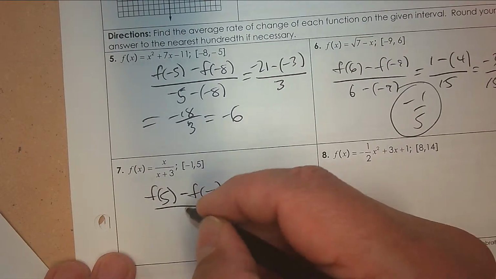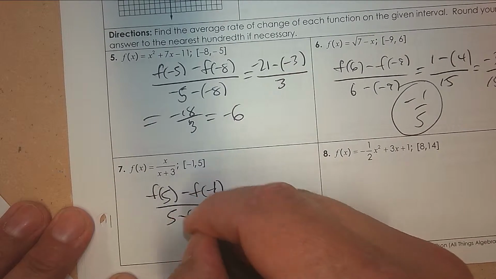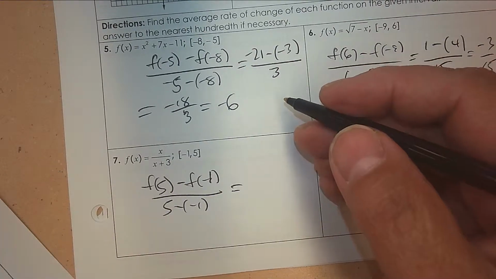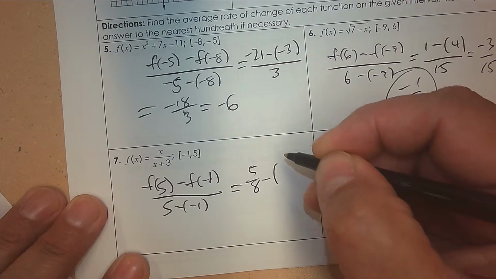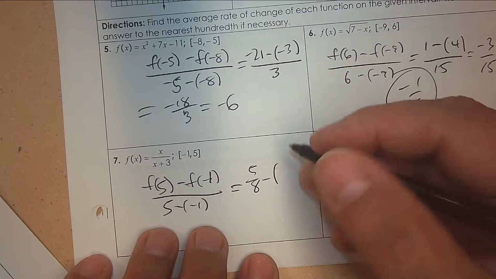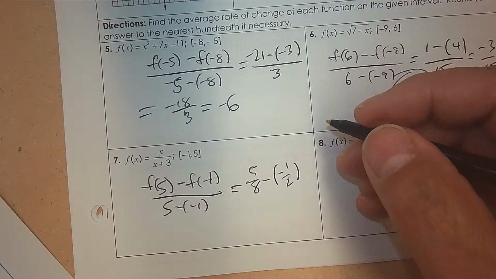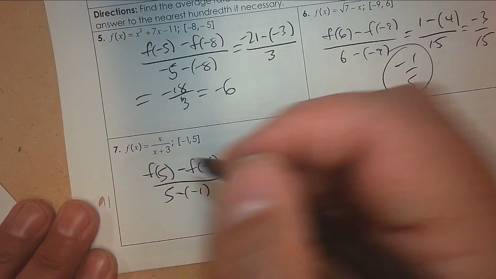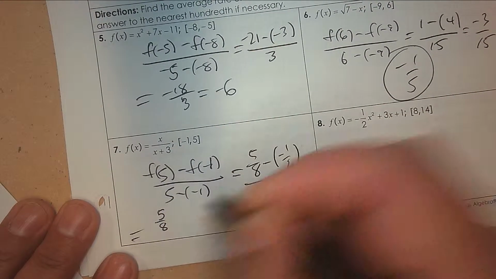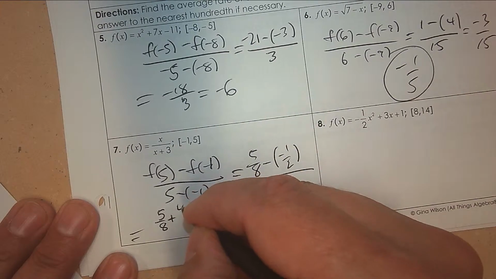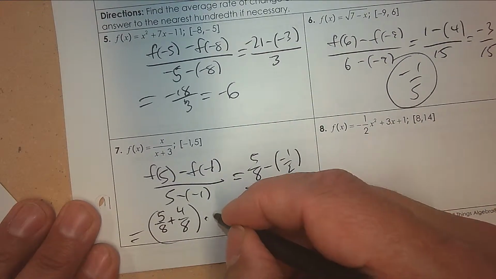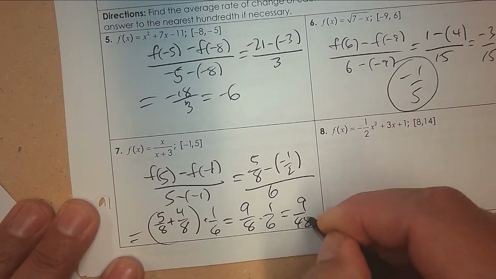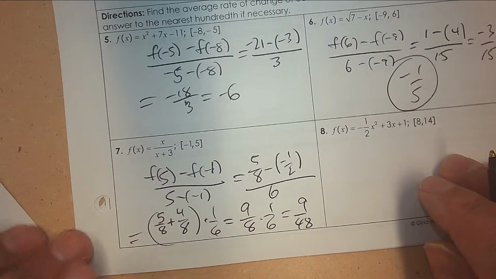The setup. Be careful of those two negatives. Plug in 5, and you get 5 over 8. Plug in negative 1, and you get negative 1/2. And then on the bottom you get 6. It's good practice. Get common denominators. So you're adding, 1/2 is the same as 4 over 8, and then you times the reciprocal. So if I put it together, I get 9 over 8 times 1/6, which is 9 over 48. And you could reduce that down to 3 over 16.